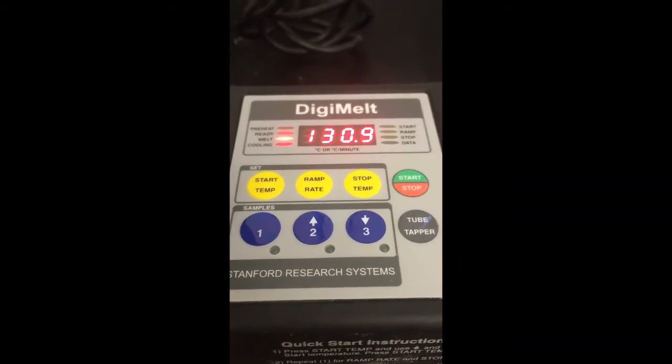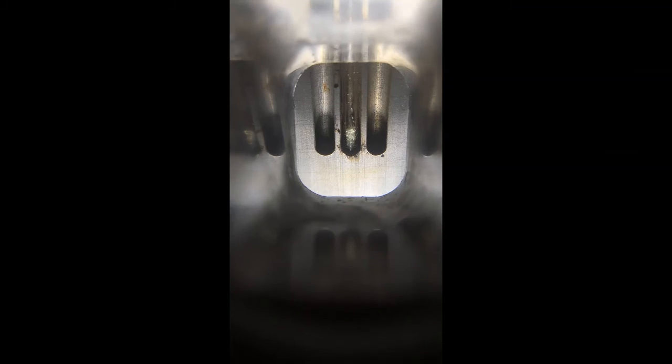So here we're at 130 degrees, 131 really, and looking through the viewfinder, we're still not really seeing any major signs of melting, which means that our crystals are actually pretty high quality because the melting point of this compound is 134. So we'll keep watching for a little longer. We should start seeing sweating pretty soon.